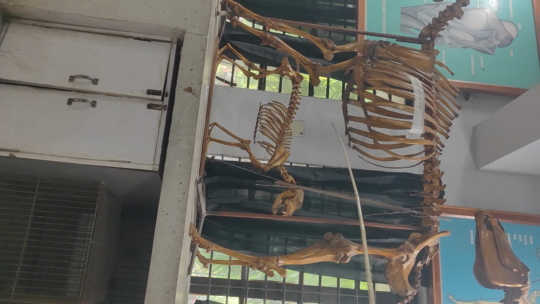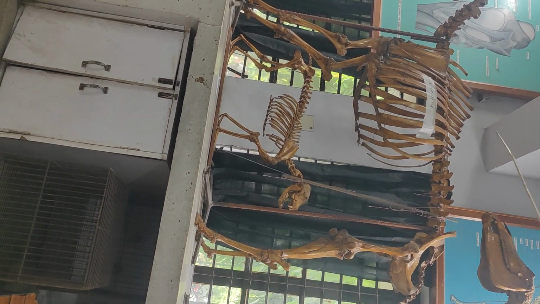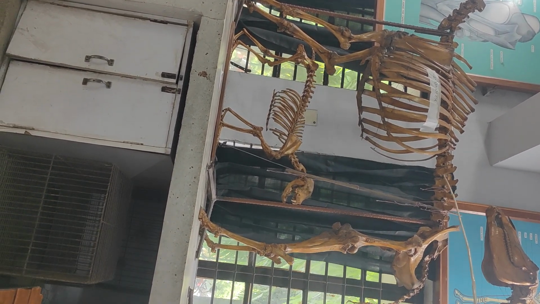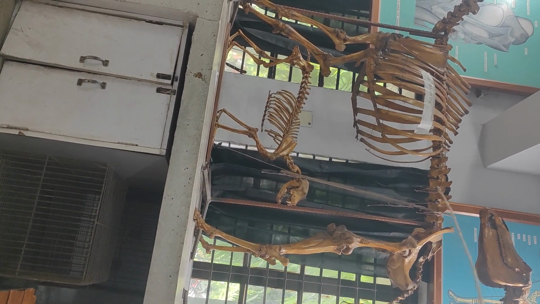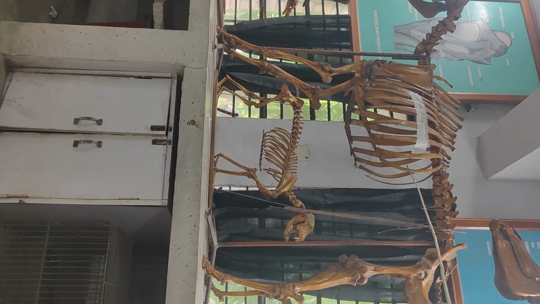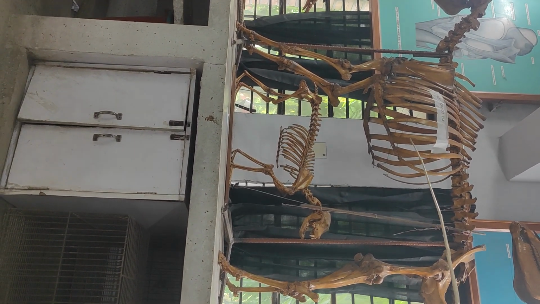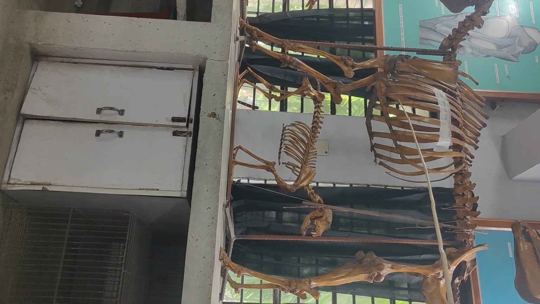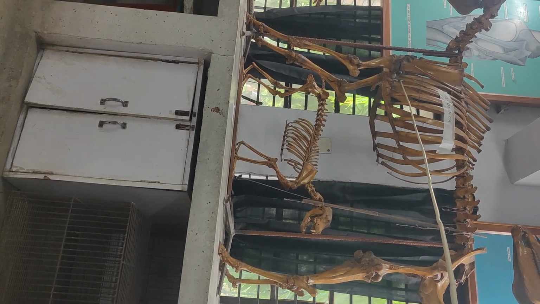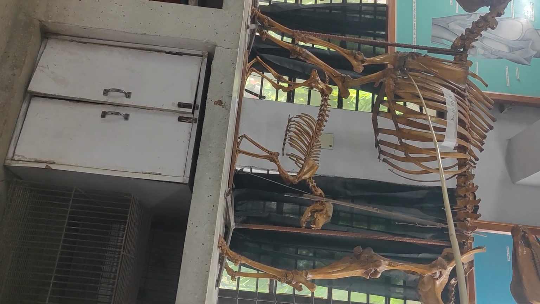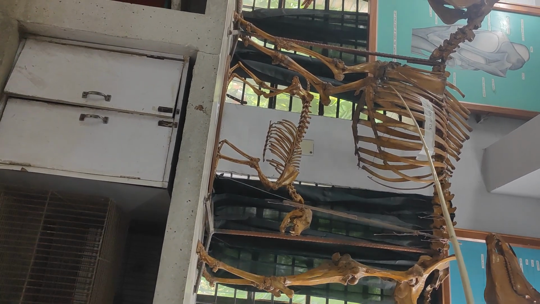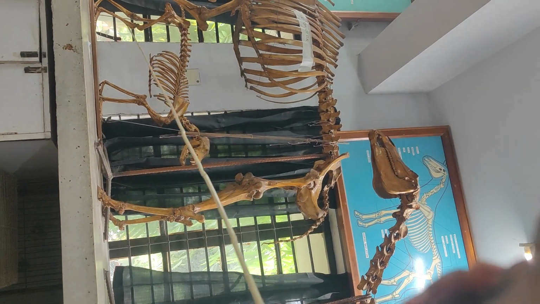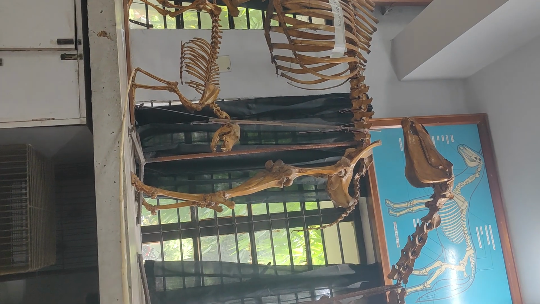Where does the last rib start? Just proximal to the paralumbar fossa. This one is 13, 12, 11, 10, 9, 8, 7, 6. So the fifth intercostal space is in between the 5th and 6th ribs. You have to push here, just near the sternum.